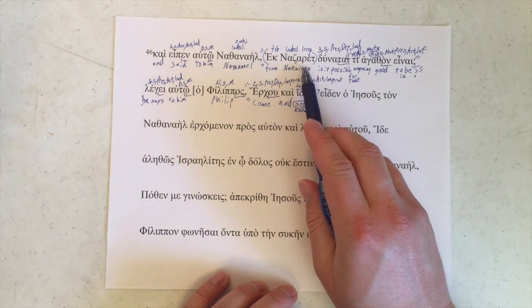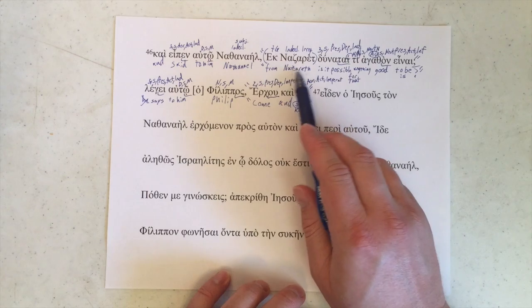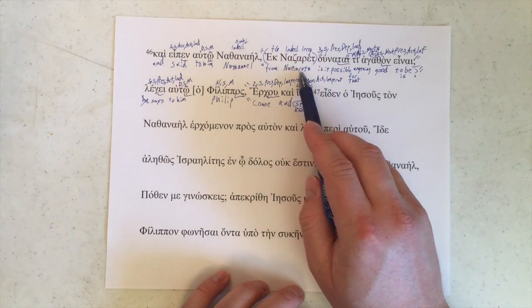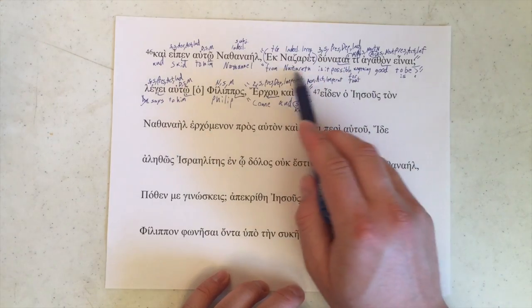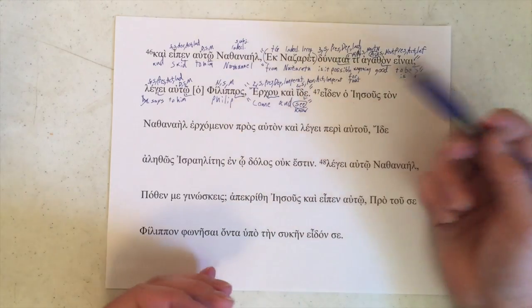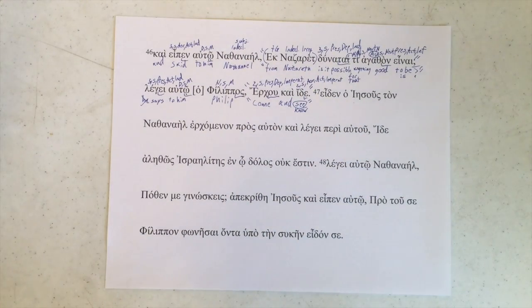All right, Nazareth, there's no article with that, so we need to treat it the same way. Is it possible that anything from a Nazareth, or is it possible that anything from Nazareth is good? As I said, I believe earlier when we ran into Nazareth and Bethsaida, an indefinite article doesn't make any sense because we only have one Nazareth and we only have one Bethsaida, at least that I am aware of.